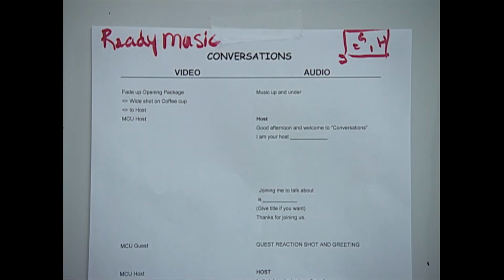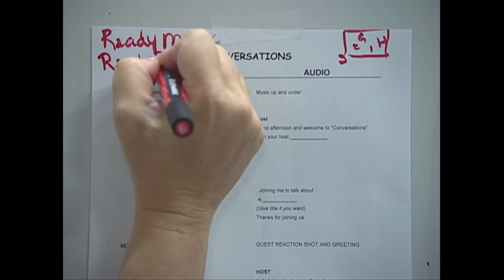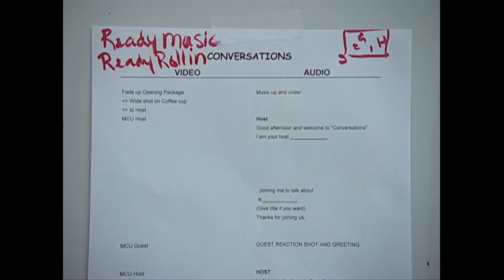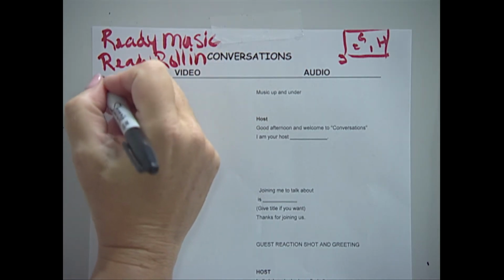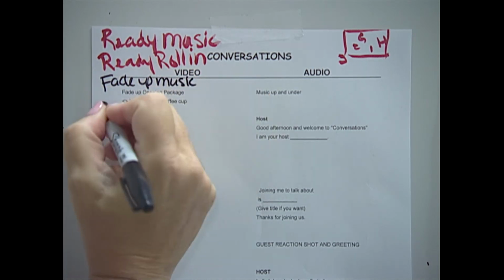And then my first piece of video is going to be a roll-in. So next thing I want to do is ready my roll-in. Okay. Then I have to start the show. So I'm going to switch to my other color. We start all shows with a fade. We don't take or cut or dissolve up. We fade up. So ready music, ready roll-in. All right. Fade up music. Fade up roll-in.